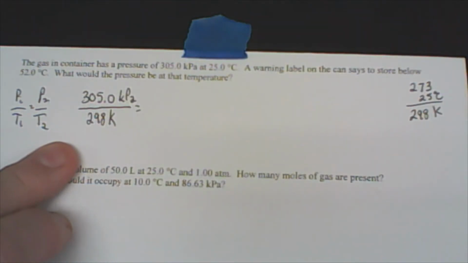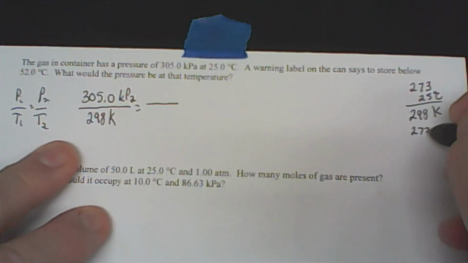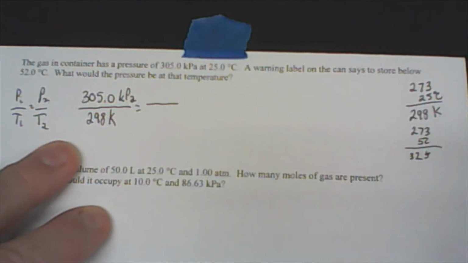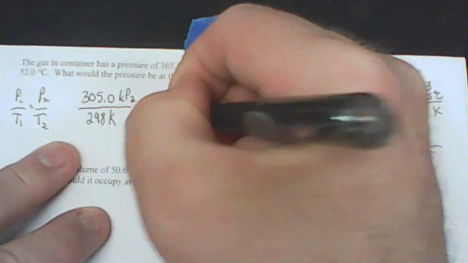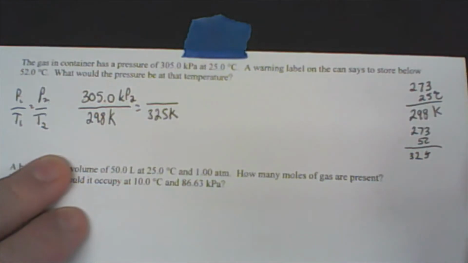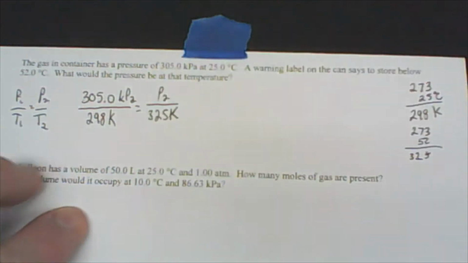Warning label says to store below 52 degrees Celsius. 273 plus 52. That's going to be how much? That's right, 325 Kelvin. What would the pressure be at that temperature?